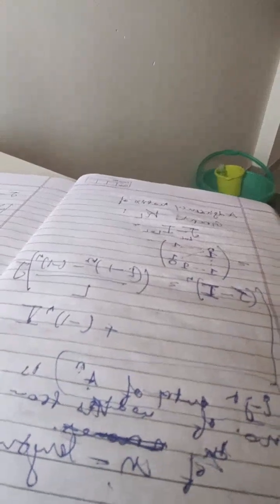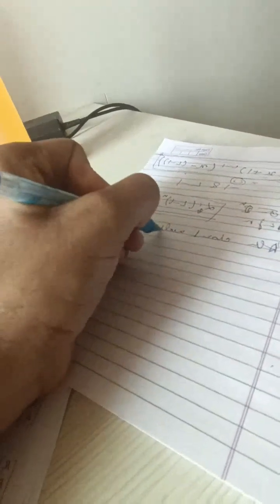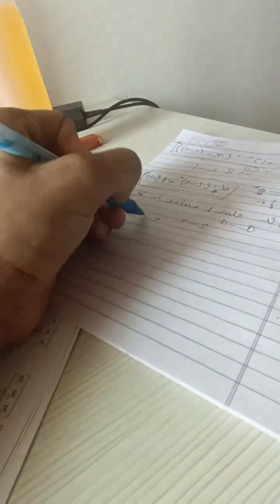Now, the diagonals of J minus I power n give the number of closed walks, and we know that all the closed walks in KL, whether it's 1 to 1, 2 to 2, 3 to 3, and so on, have the same number of walks.